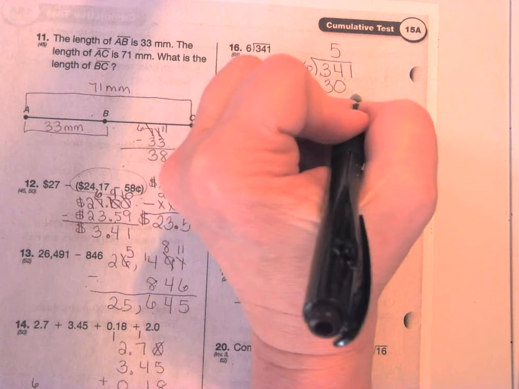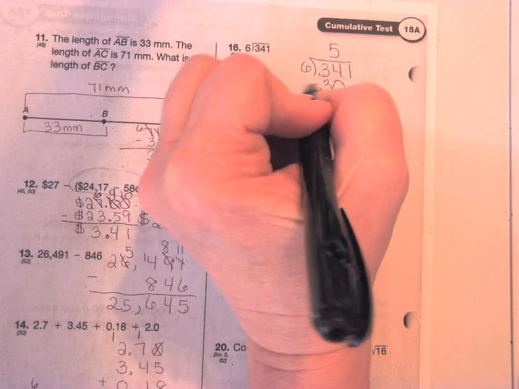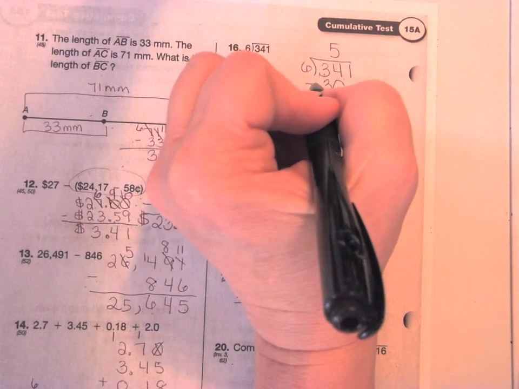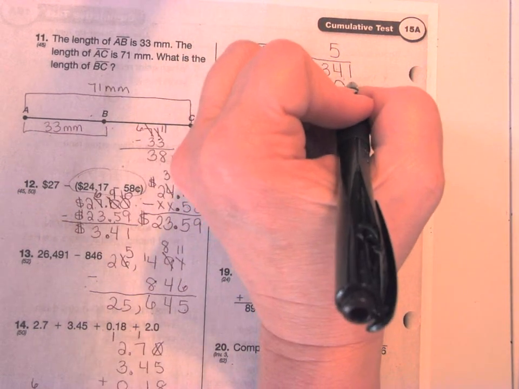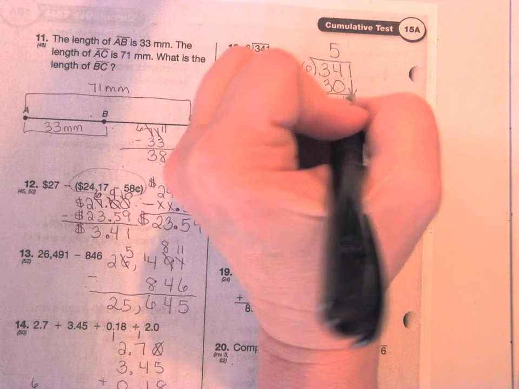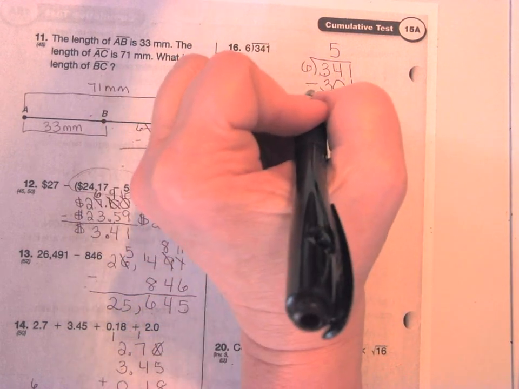Roof times the door ends up on the floor. Sister, subtract. 4 minus 0 is 4. 3 minus 3 is 0. All right, brother in town, so bring him on down. Now we have to do that division again.